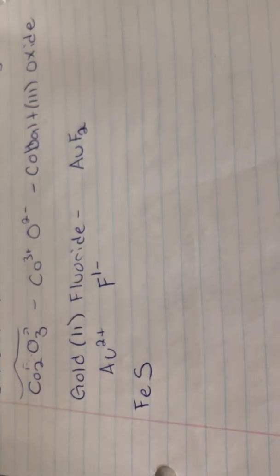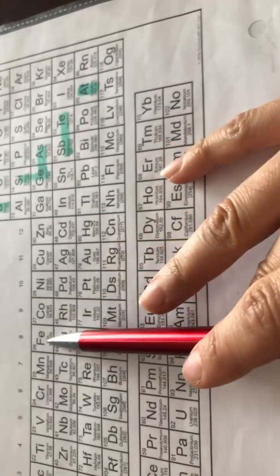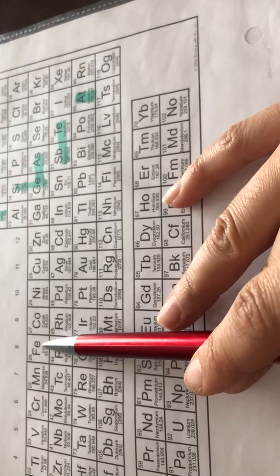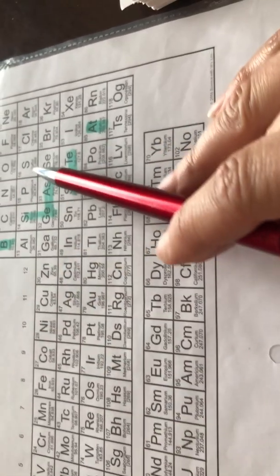Another example might be FeS. If I have FeS, Fe is iron from the periodic table, and that is found here. It's a transition metal. And then S is found over here, which is a nonmetal, so that makes it a multivalent compound.